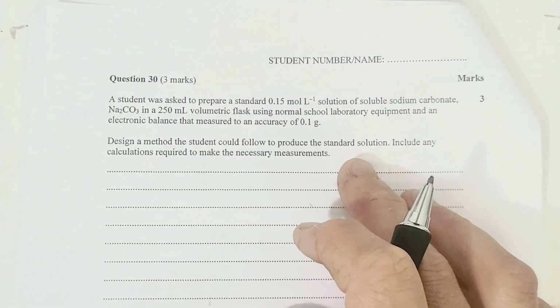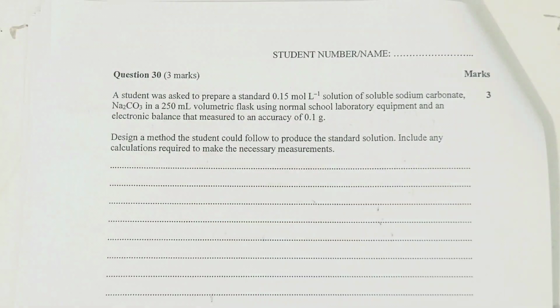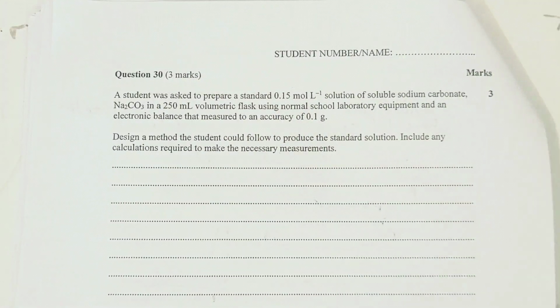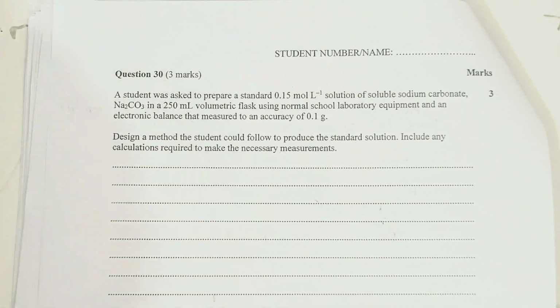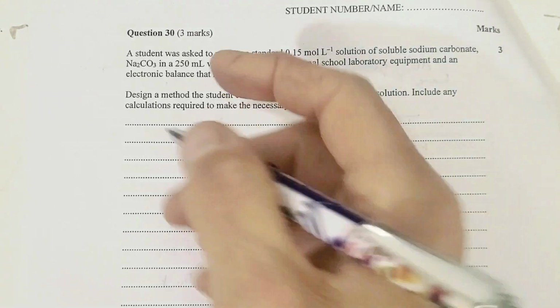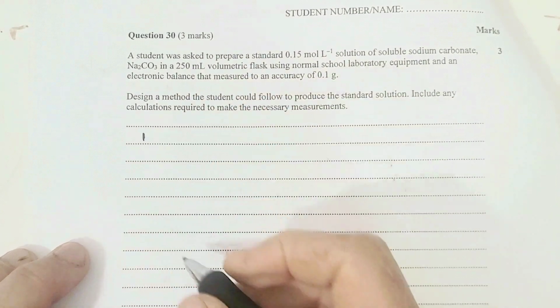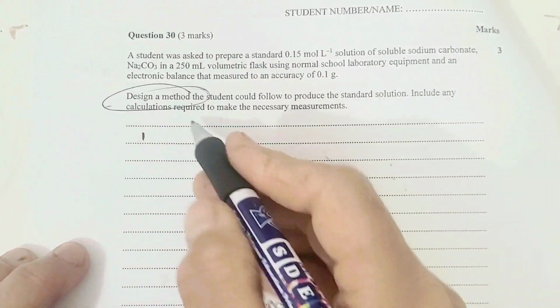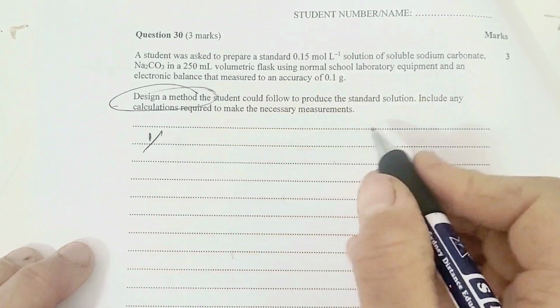A student was asked to prepare sodium carbonate solution. So design a method you could follow.